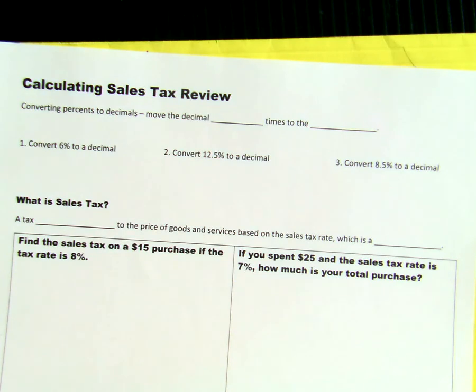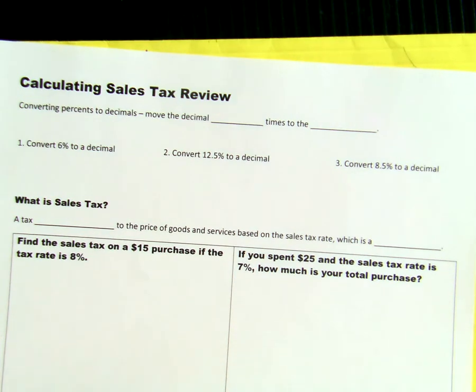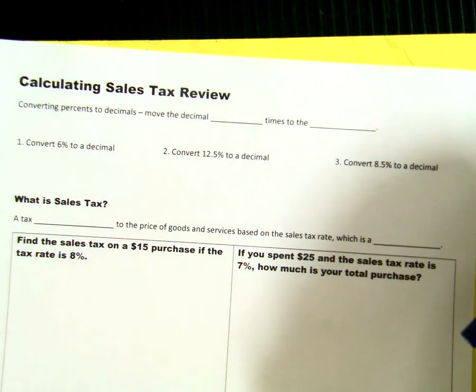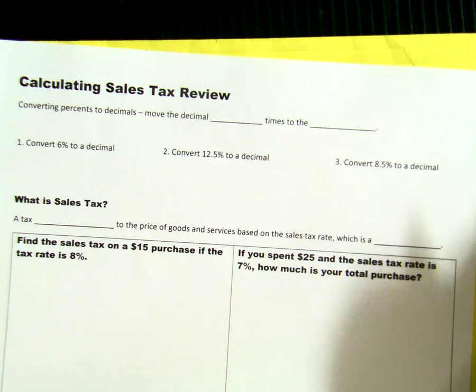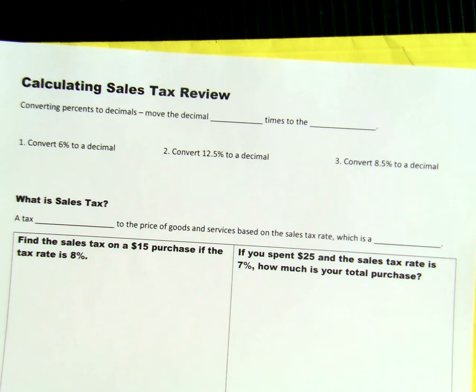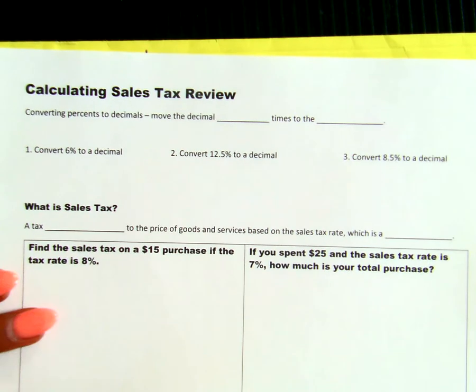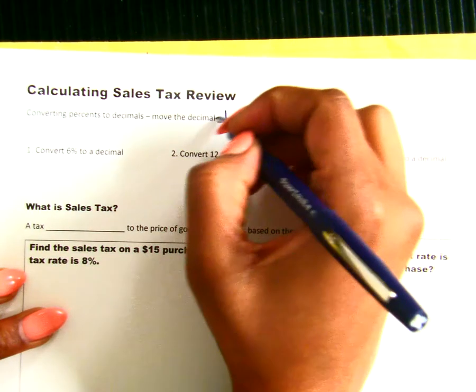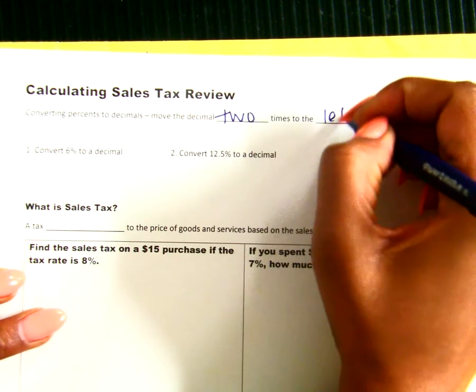Right, so we're starting our financial literacy unit today, and there's a couple of things that we are going to take a look at. One of those things being sales tax, but we have already gone over sales tax earlier in the year, so let's just go ahead and review. So before getting into actually calculating sales tax, we need to remember how to convert a percent into a decimal. Really easy. All you need to do is move the decimal 2 times to the left.